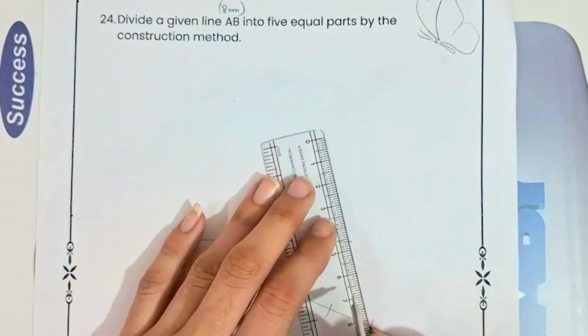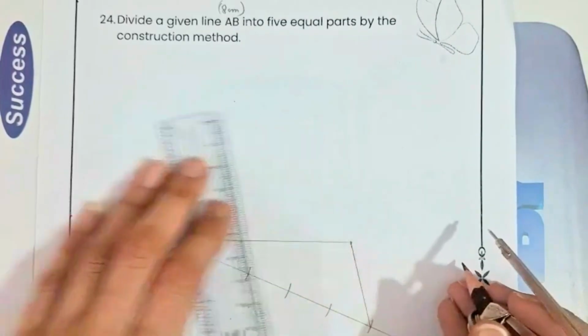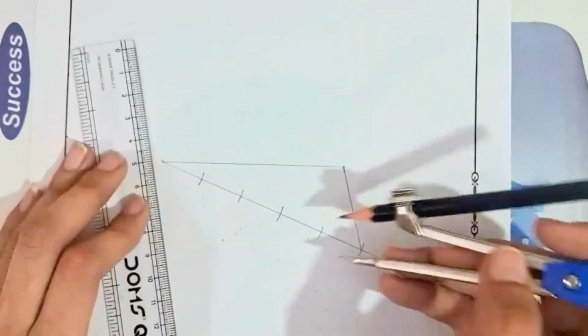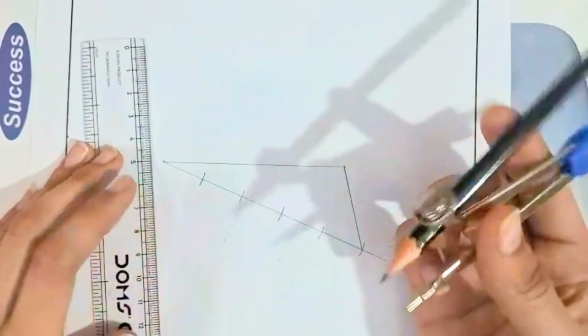Now join this last point to the end of the line. Now we have to draw 4 lines from these points parallel to this line.